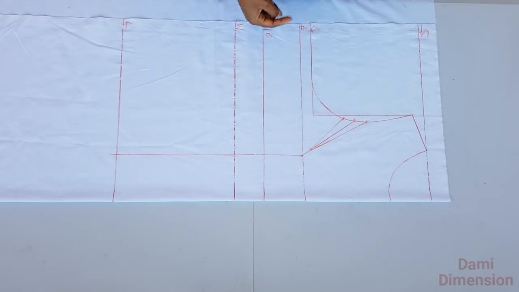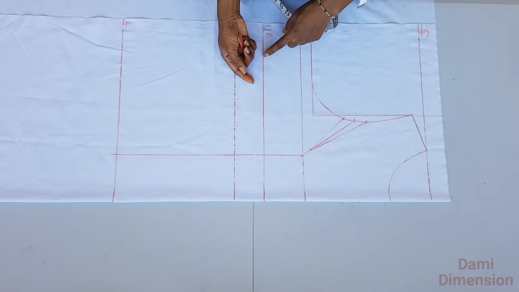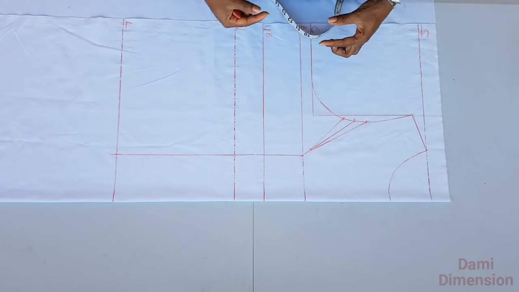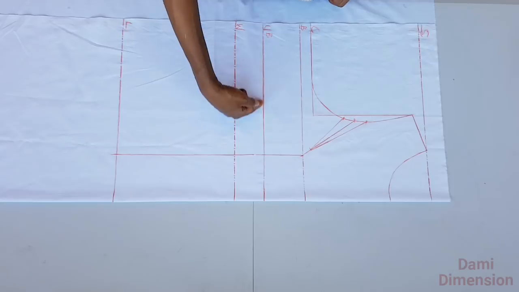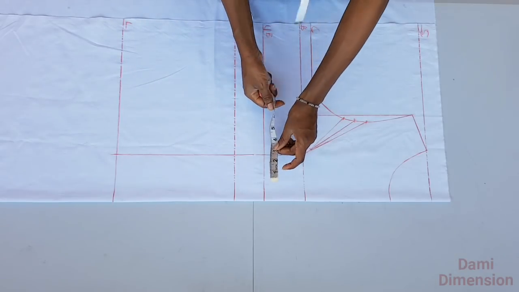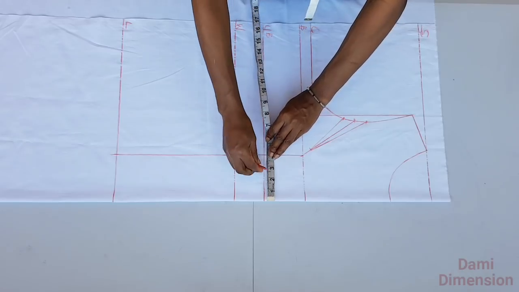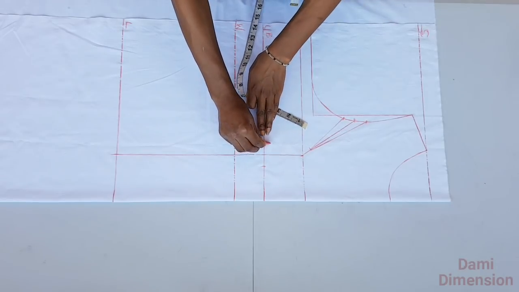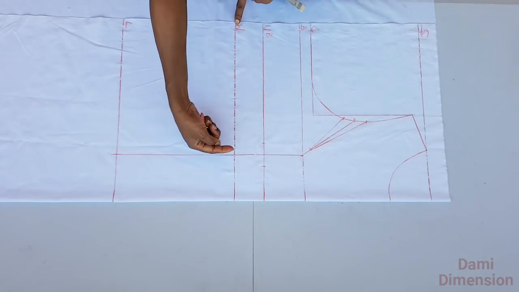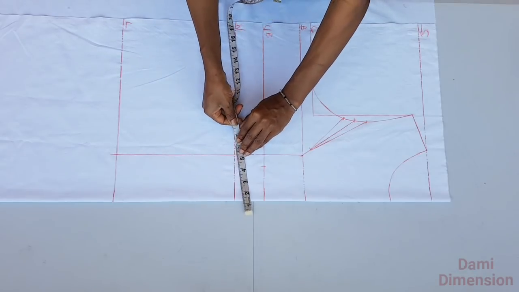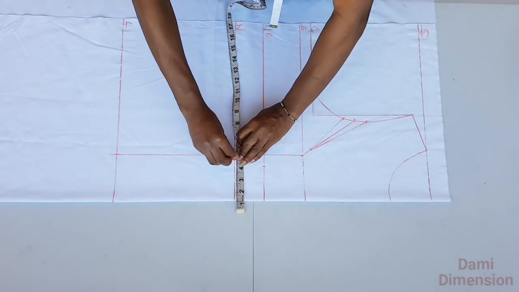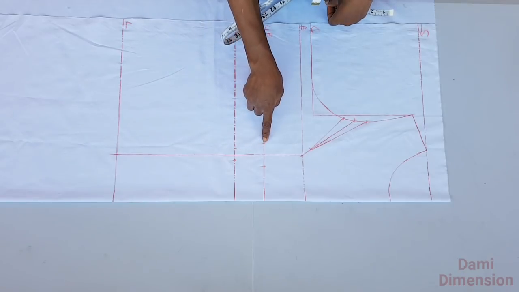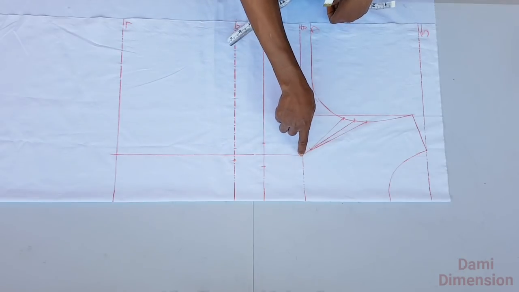Okay, and once that is done, remember I said that the difference between the dart manipulation method and the other type of princess is that the dart manipulation enters deeper at the under bust line. So on my under bust line now, I'm going to be taking 1 inch on both sides as well. So 1 inch here and 1 inch here. Okay, and then on the waistline, I'm going to be taking 1/2 inch on both sides. So 1/2 inch and 1/2 inch. Okay, then I'm going to be connecting all these points together to meet here now.